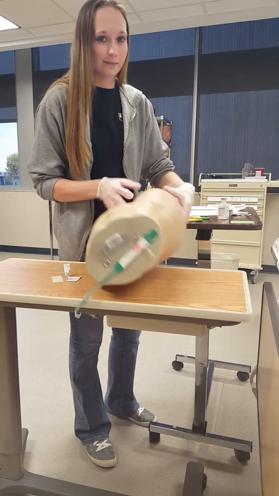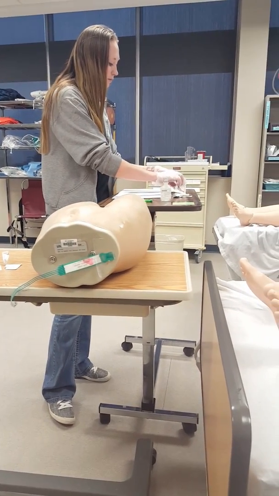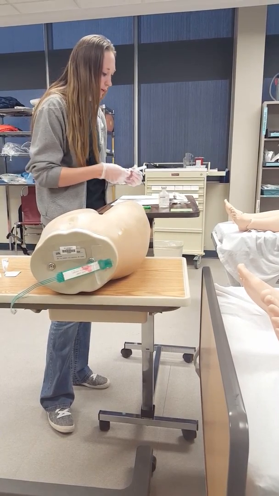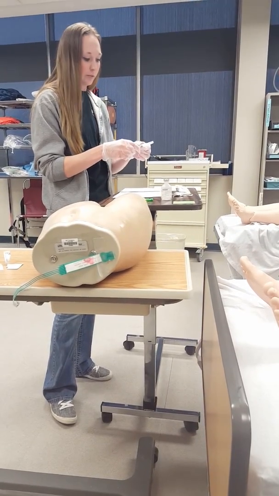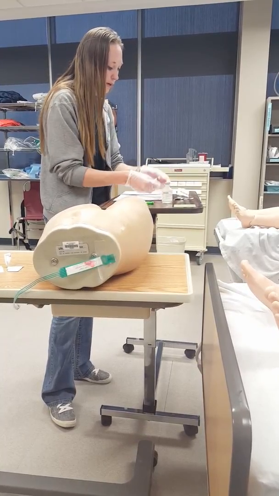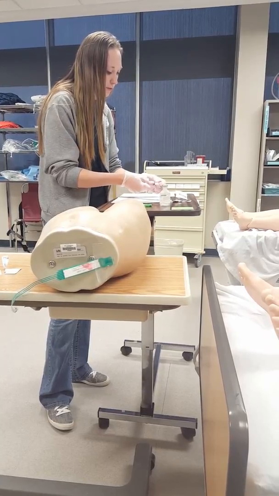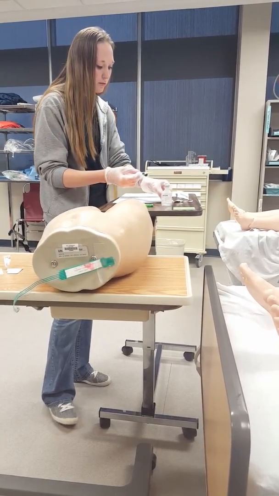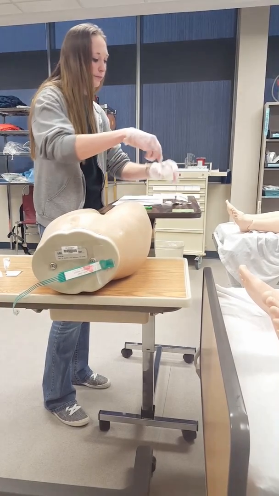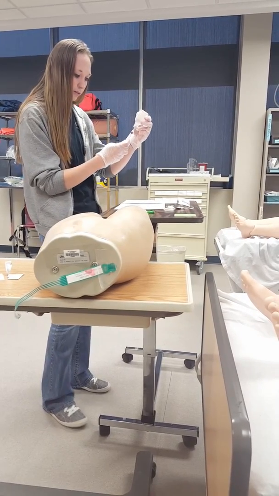I'm gonna have to lay it down for a second. Okay, and then I would take this one off and put it on my sterile field. Put it back in there, because I'll use that after. And this one's to draw up. Screw that on. Hook this into my vial. Lift it up.